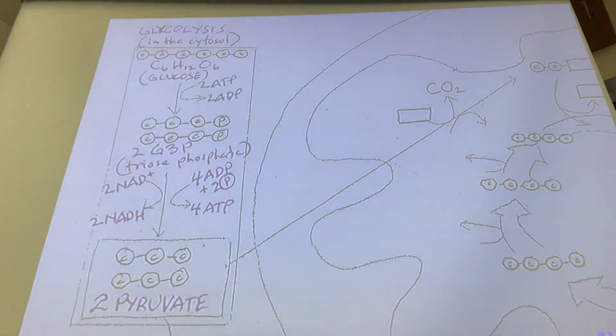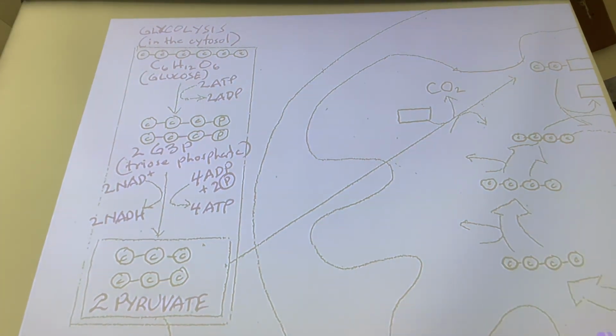Now this pyruvate, if I have oxygen, is going to be able to be transported into the mitochondria to do aerobic respiration. And if I don't have oxygen, then I'm going to have to figure out a way to recycle my NAD plus molecule to keep glycolysis going.